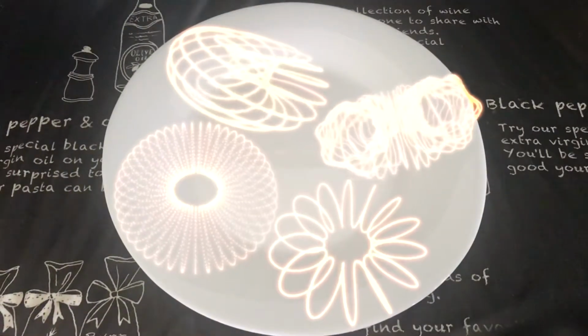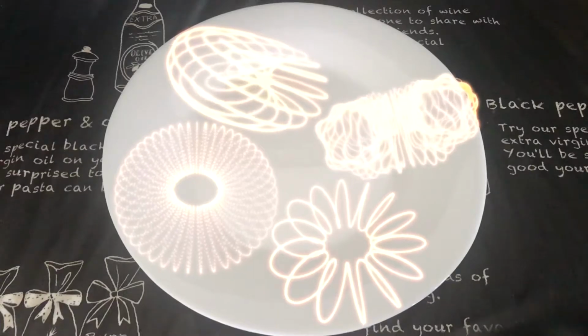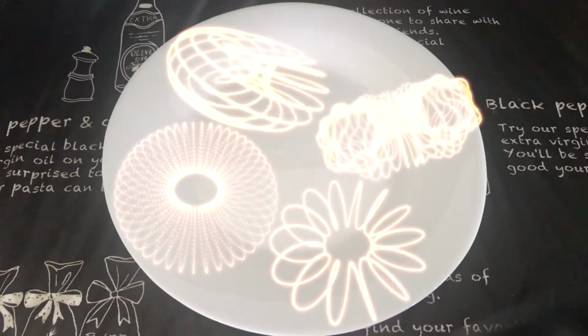Today we're gonna make some tasty donuts with the Toroidal Coordinate System and p5.js.